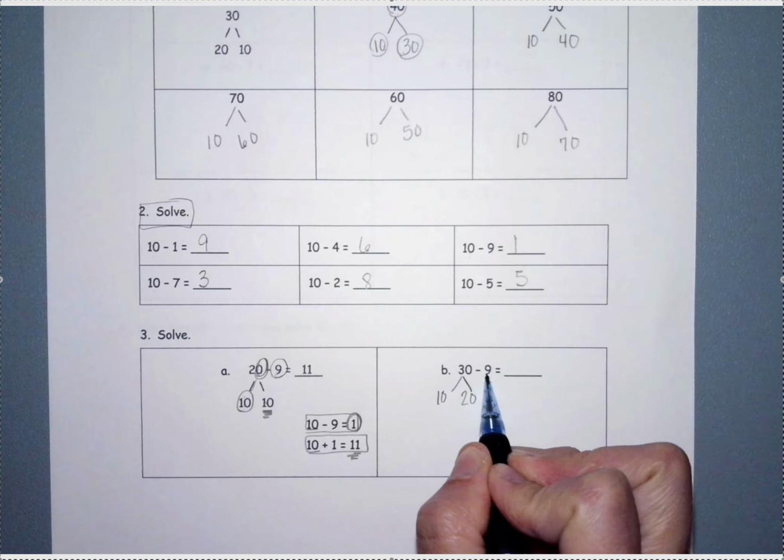Okay, let's try some more. Take 40 and take 10, and you're left with 30. So then we do 10 minus 8 equals 2. Now we're going to take our leftover 10s and our leftover ones, and we'll just put it back together. And we have 30 plus 2 equals 32. So 40 minus 8 equals 32.